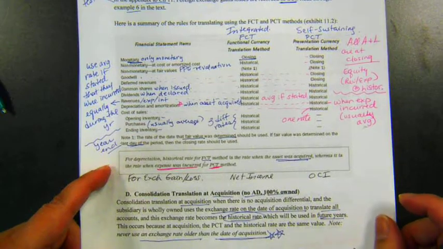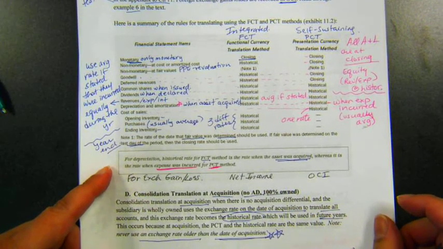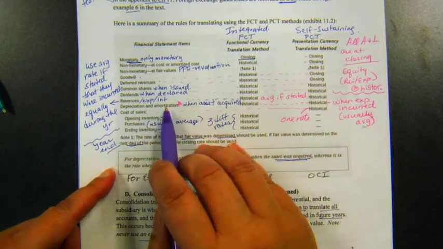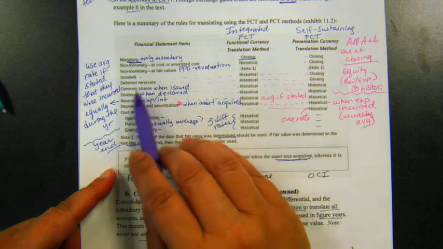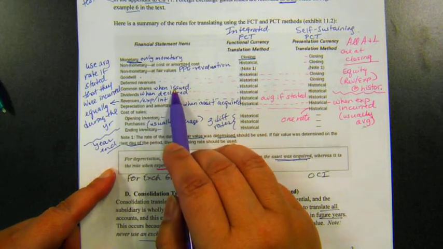Common shares. So for that, look at our little chart. Because notice we're moving away from assets and liabilities, and that hits equity. So equity is always a little bit different. Common shares when issued. So historical.